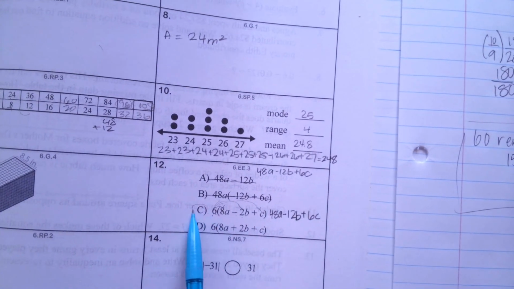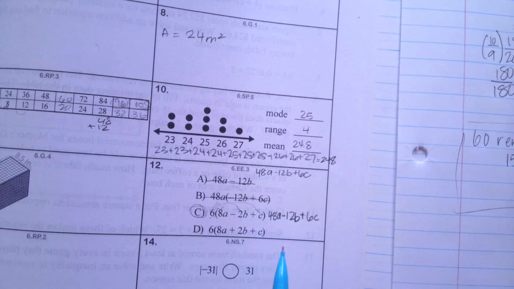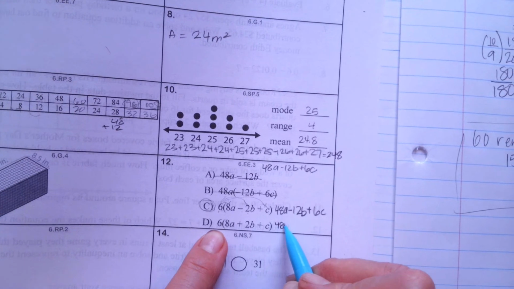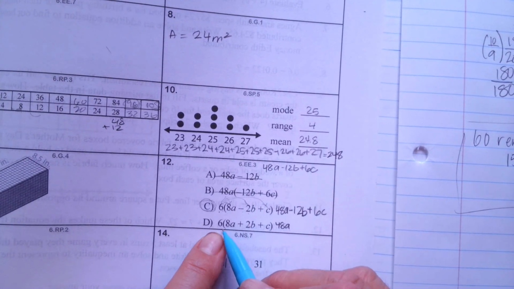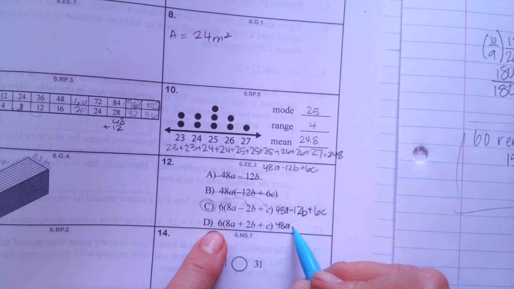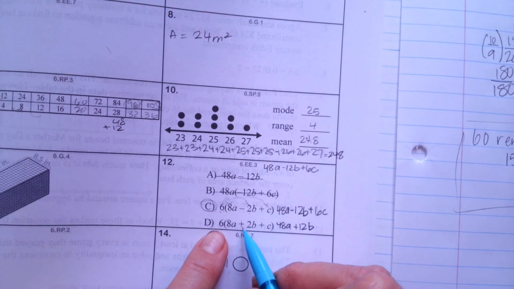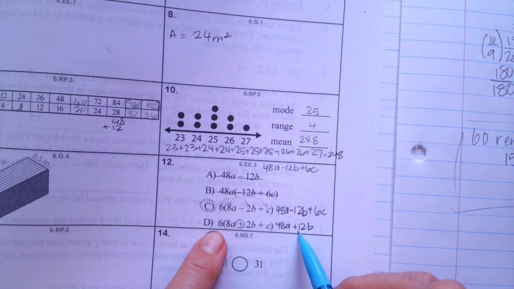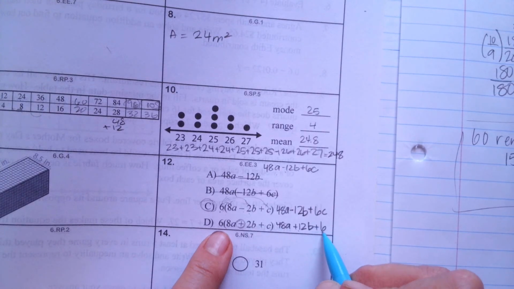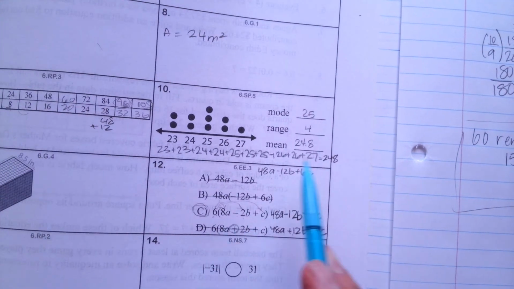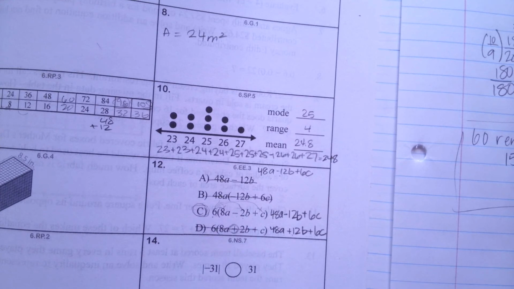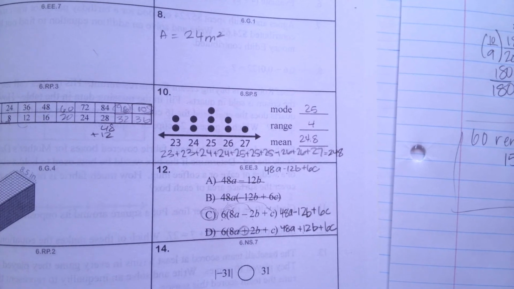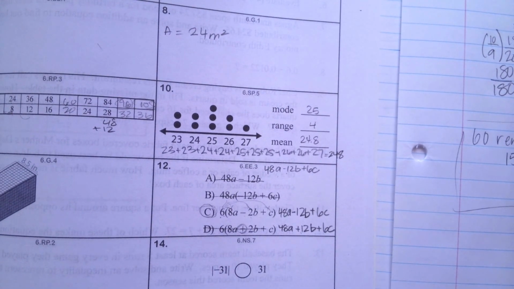So c is the 1. So you're going to write exactly what I wrote down here. And then for this one, we're going to do 6 times 8 is 48a. So that matches what we're supposed to get. 6 times 2 is 12b, but it's an addition sign. So do you see how this is a subtraction sign and this is an addition sign? It's not the same, so we're going to cross it out. So you're going to write everything that I just wrote here on number 12. Do you want me to cross out the A and the B too? Yes, put it exactly the way I did it.